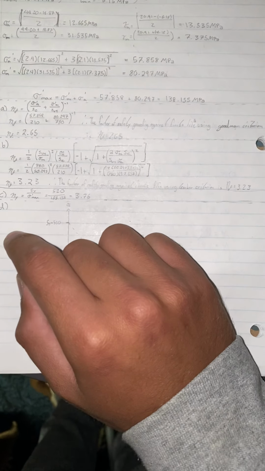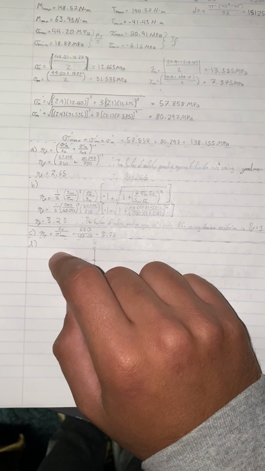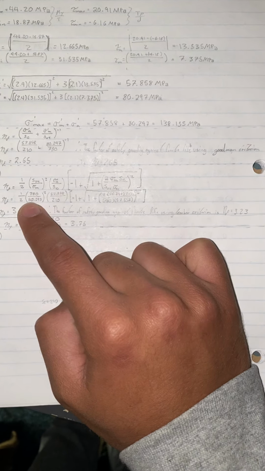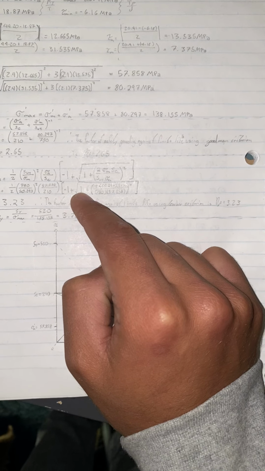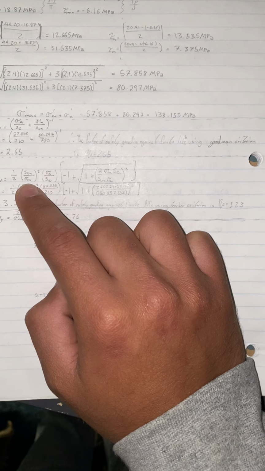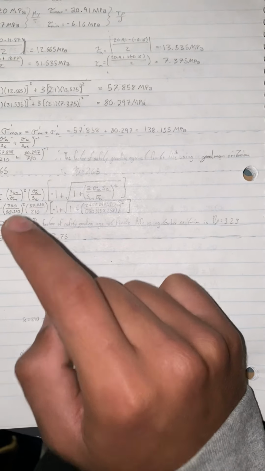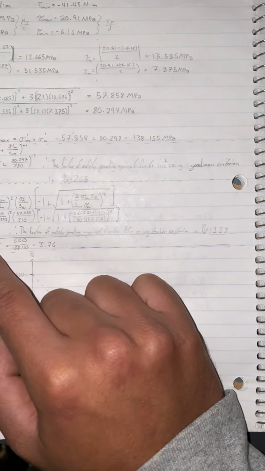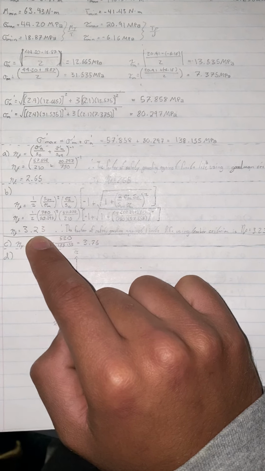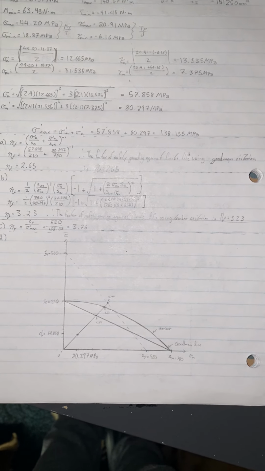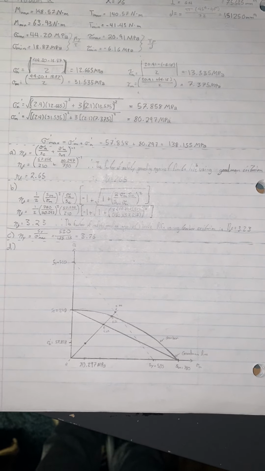Question B was asking to do the same thing but using the Gerber criterion. So just using the equation given, I plugged in all my variables, which are just the SUT, sigma M, sigma A, SE, and I got an answer of 3.23. Therefore, the factor of safety guarding against finite life using the Gerber criterion is 3.23.